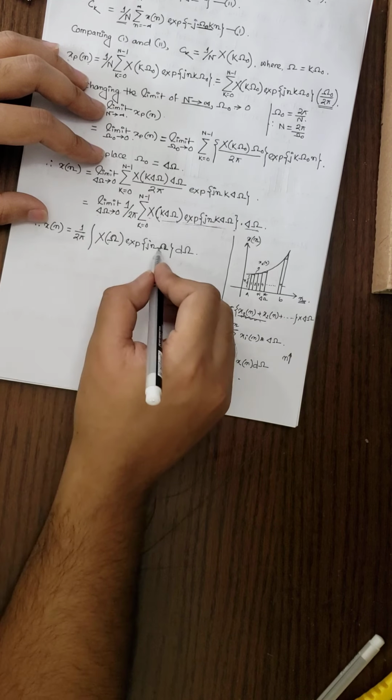So essentially n times delta omega can be written as twice pi.